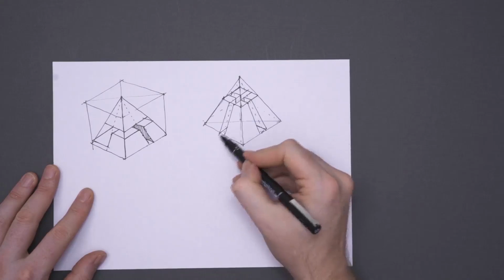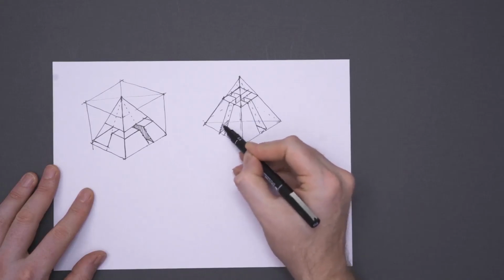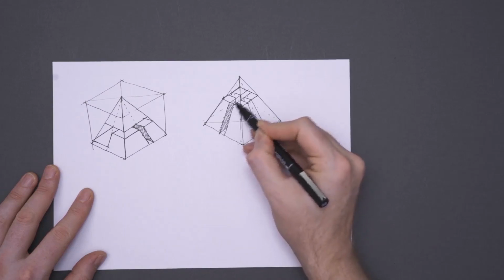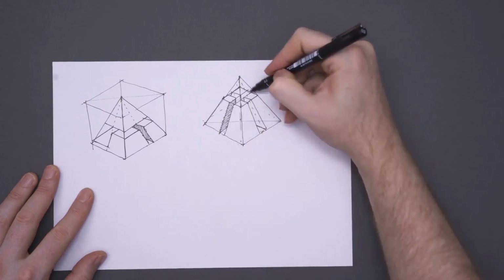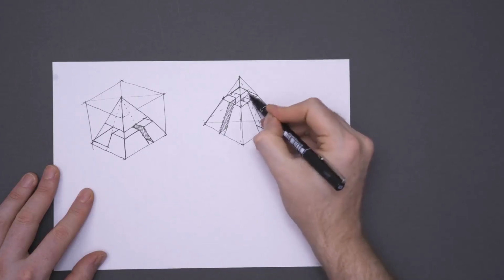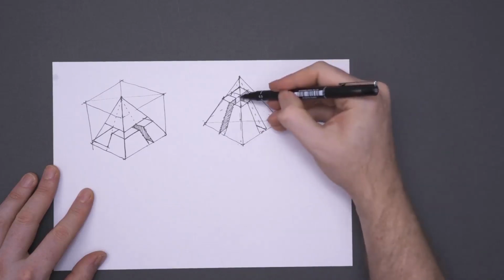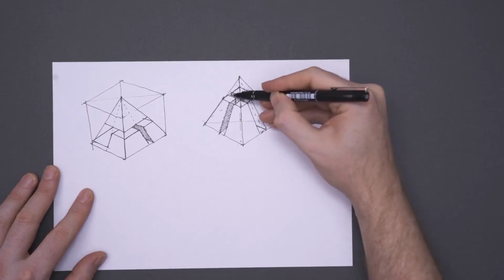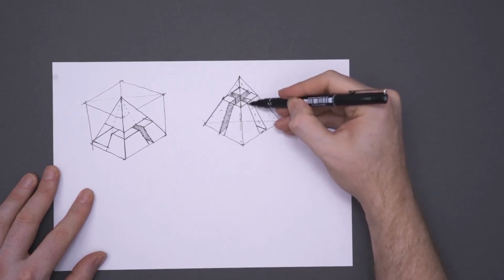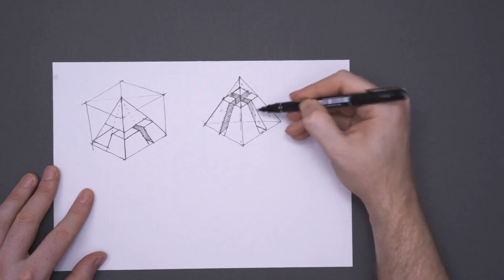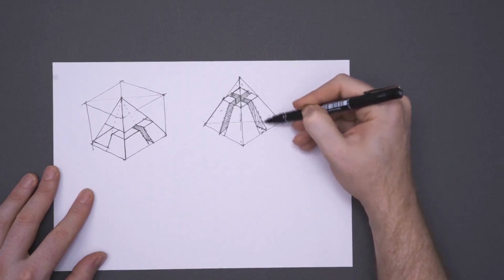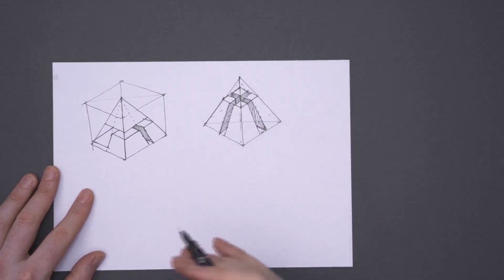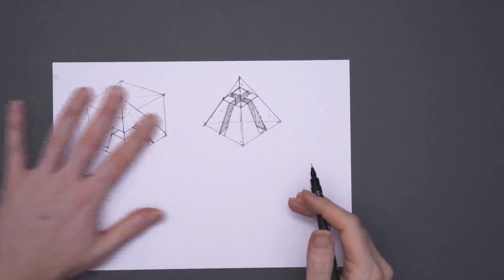This part is going inside with X and this part with Y. Now with a very simple hatch, it will stand out. And we can have it vertically over here. So I've cut a pyramid into 4 pieces over here.